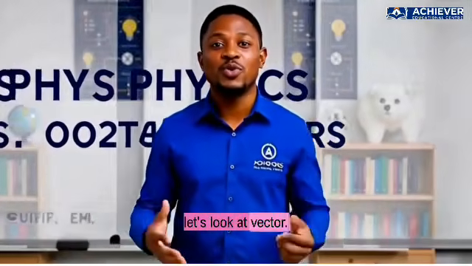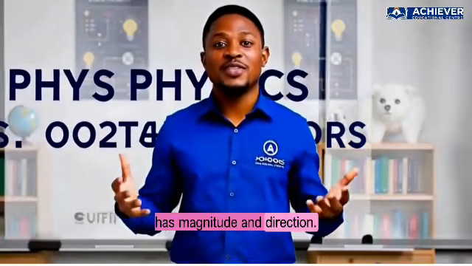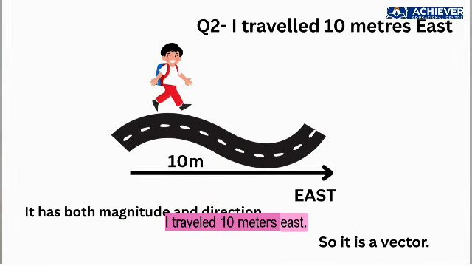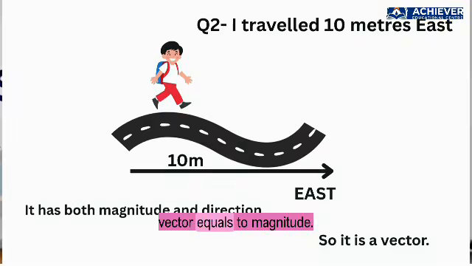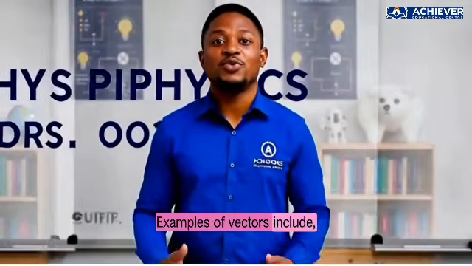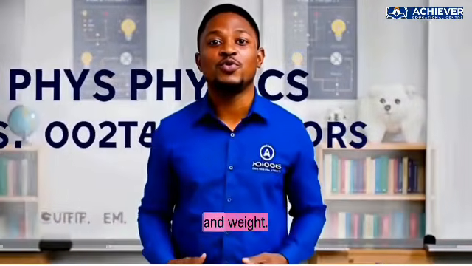Now let's look at vector. A vector quantity has magnitude and direction. For example, if I say, I traveled 10 meters east, we have 10 meters, which is the magnitude, and east, that's the direction. So this is a vector. Therefore, vector equals magnitude plus direction. Examples of vectors include force, velocity, displacement, acceleration, and weight.